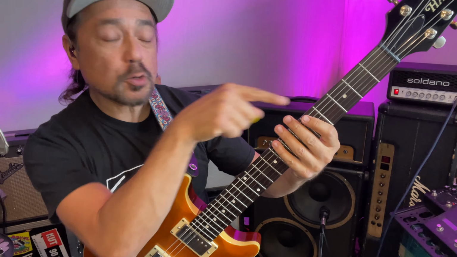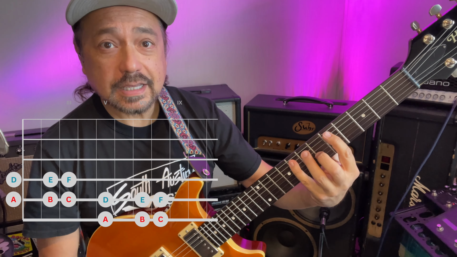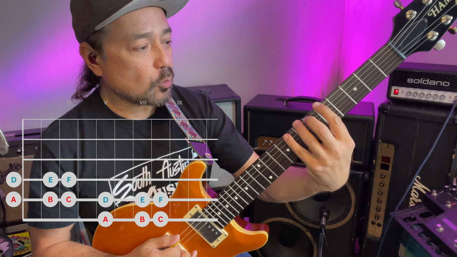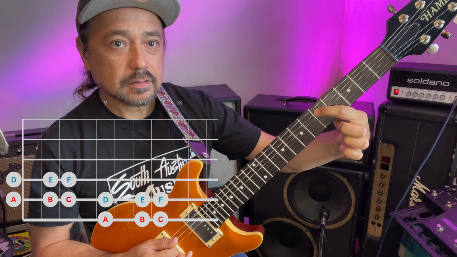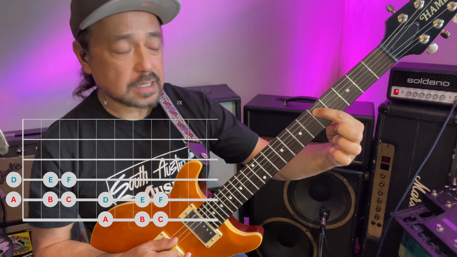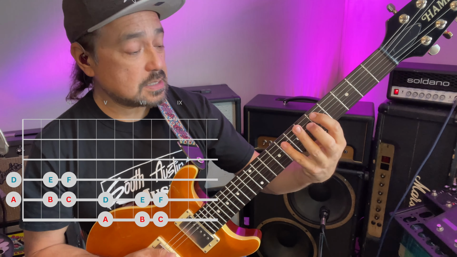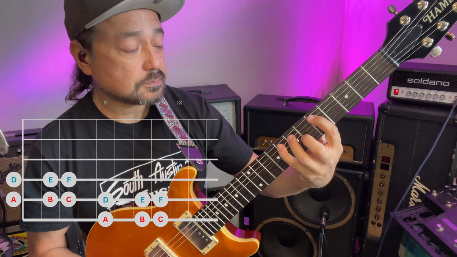Check this out. Let's go back to the 5th fret of the 6th string. We have ABC. Now if we take that exact same shape and just go to the next string, there's DEF. Same shape. All we're doing is, wherever you start your A, just go to the next string. There's your D. A, B, C, D, E, F.